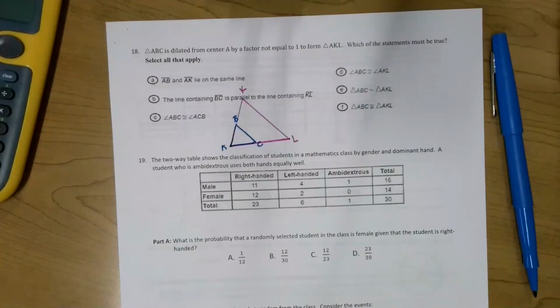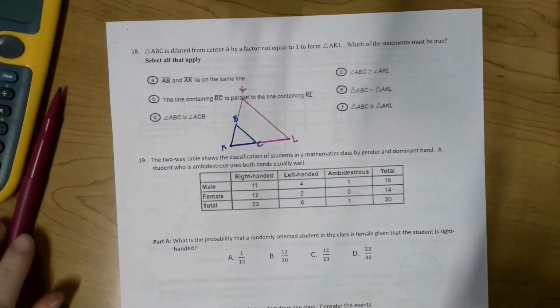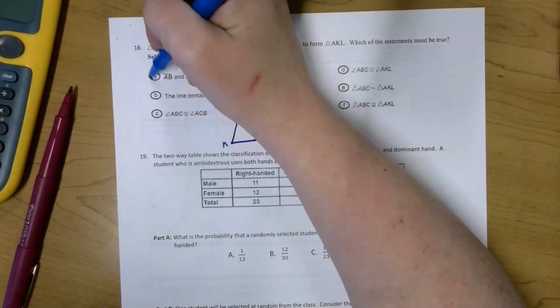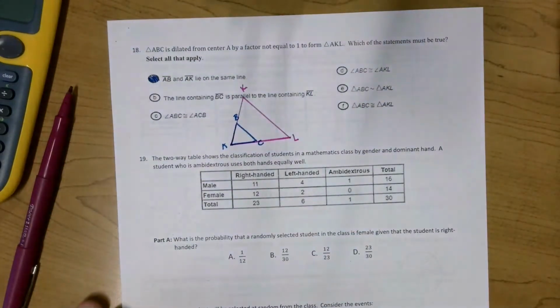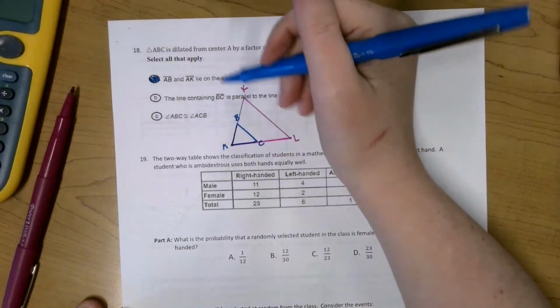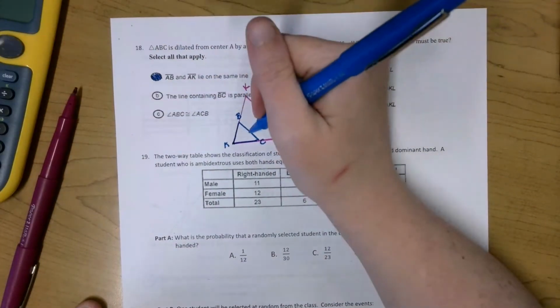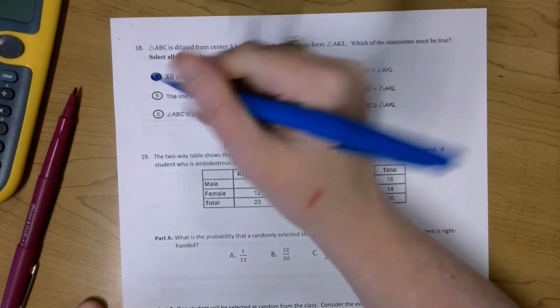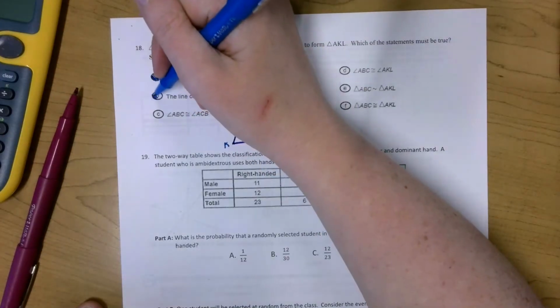Okay, AB and AK are on the same line. Is that true? That has to be true because K is the dilated version of B. The line containing BC is parallel to the line containing KL. That would also have to be true.